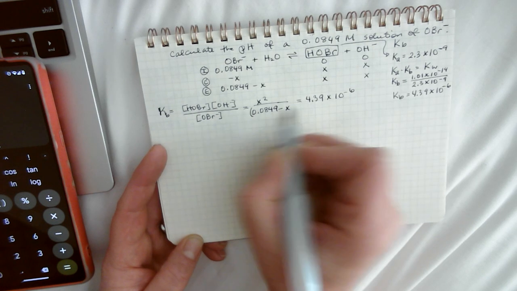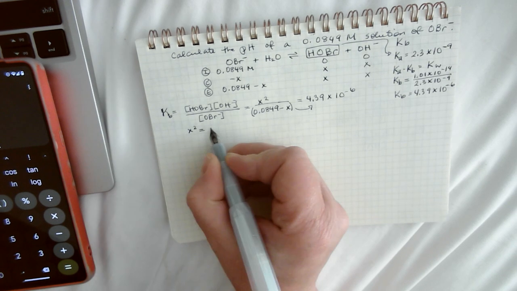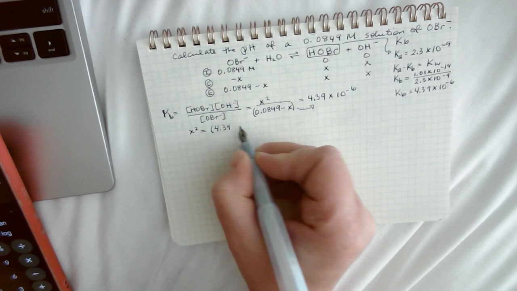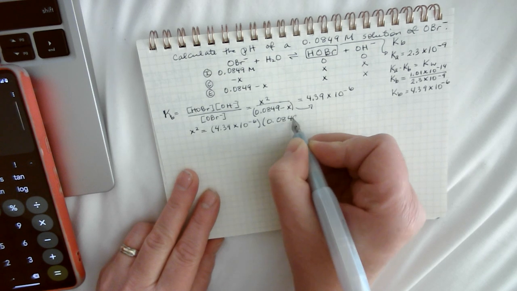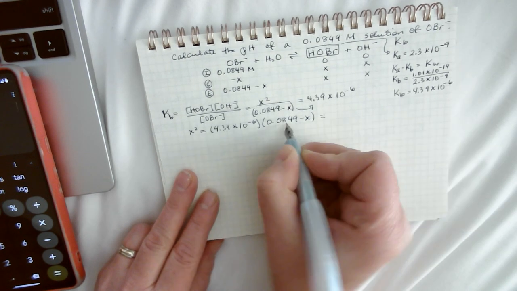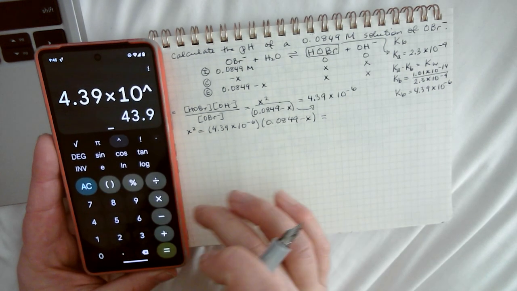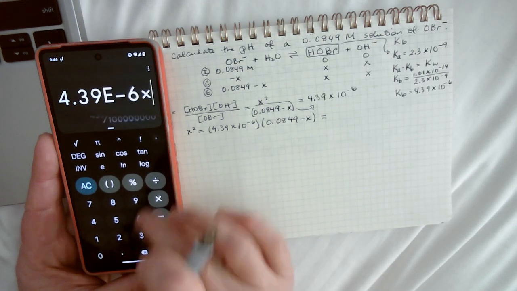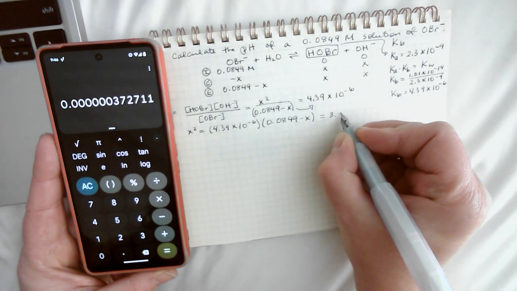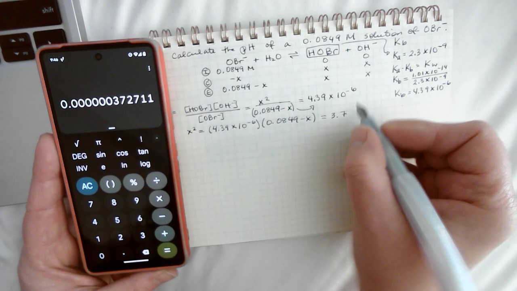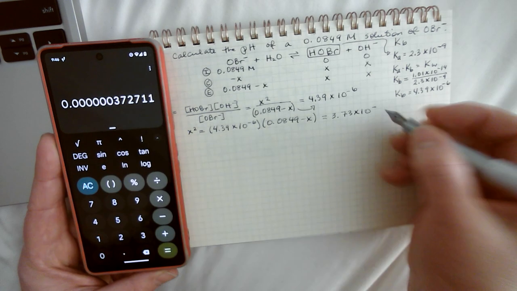Alright, so I'm going to bring this over to the other side by multiplying it. So 4.39 times 10 to the minus 6 times 0.0849 minus x. I'm going to multiply that through, distribute, and get 3.73 times 10 to the minus 7.